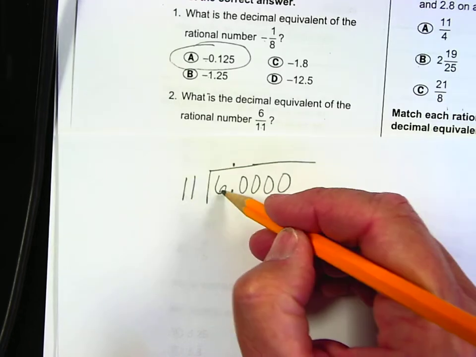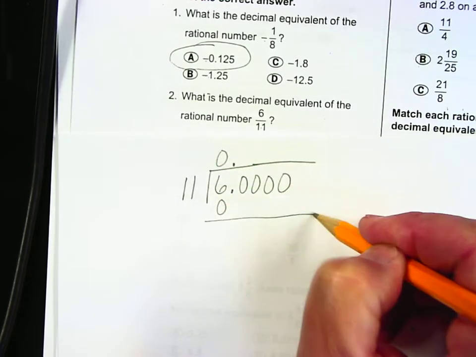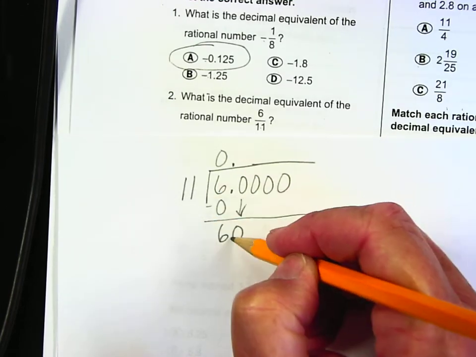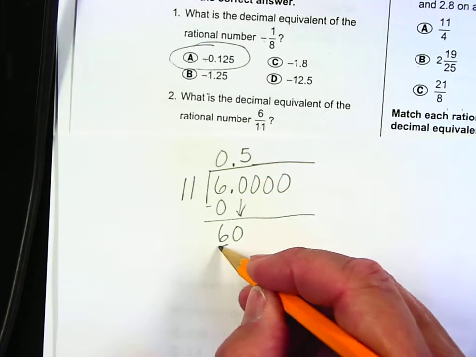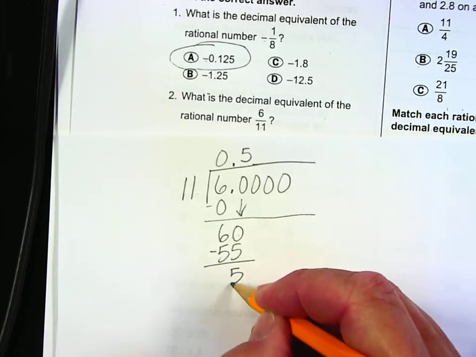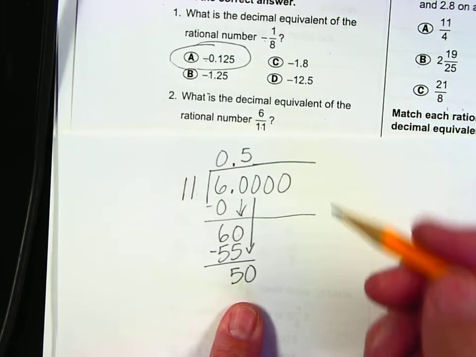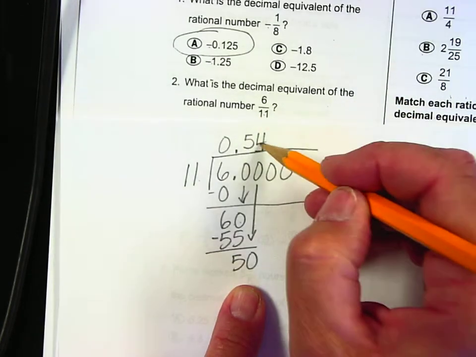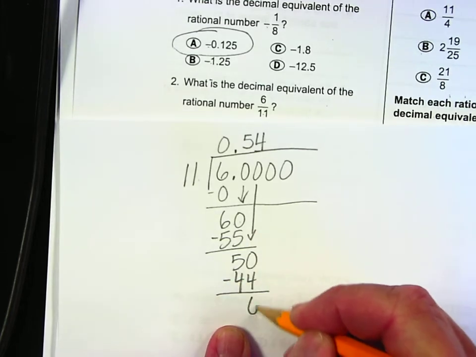How many 11s are in 6? 0. 0 times 11 is 0. Subtract. Bring down a 0. How many 11s are in 60? That would be 5. 5 times 11 is 55. 60 minus 55 is 5. Bring down a 0. How many 11s are in 50? That would be 4. You better have your multiplication charts out. 4 times 11 is 44. 50 minus 44 is 6.